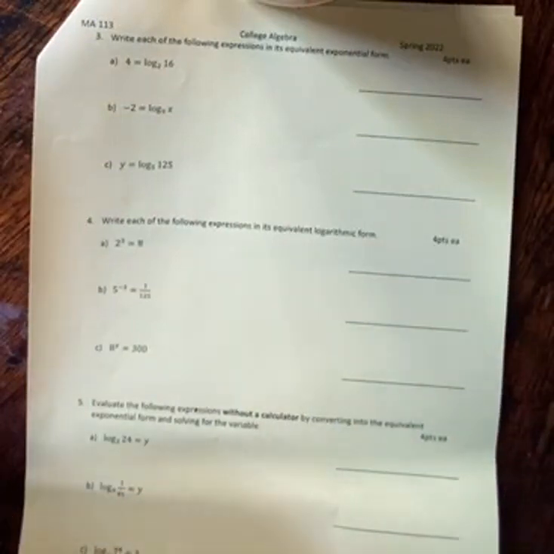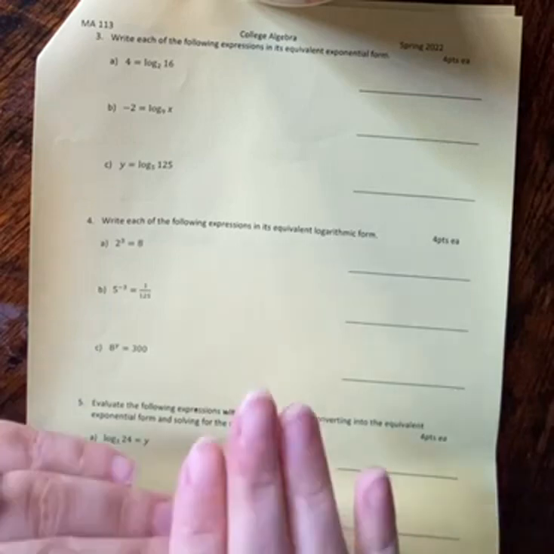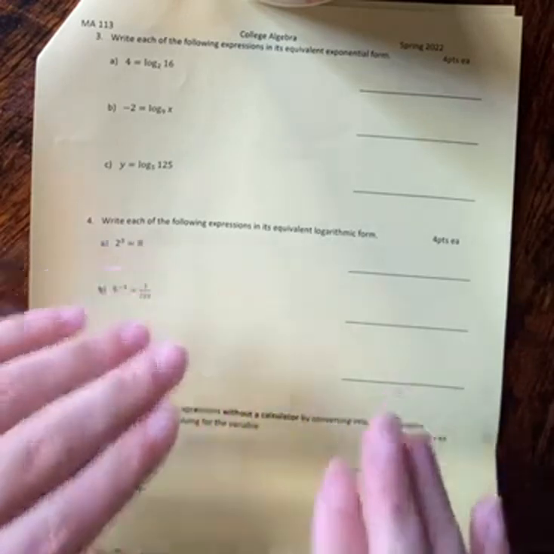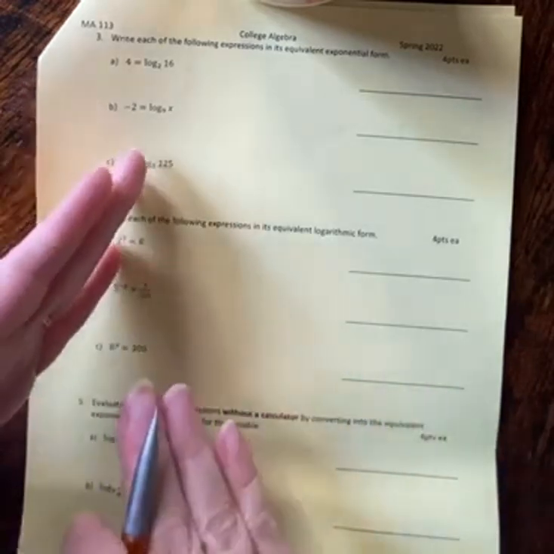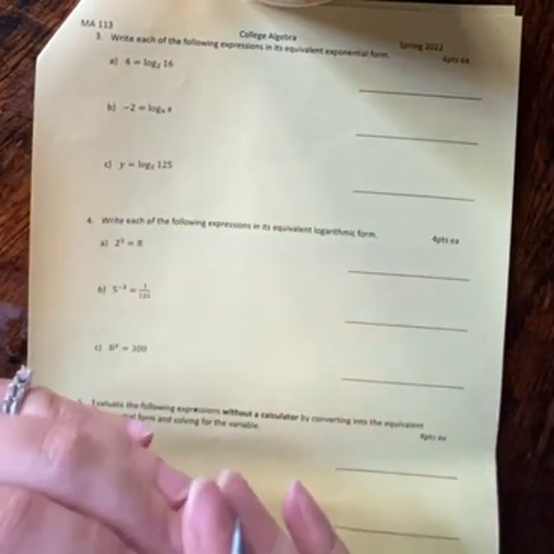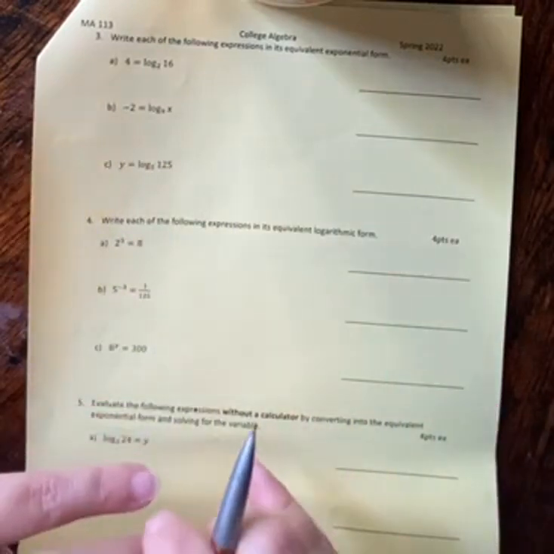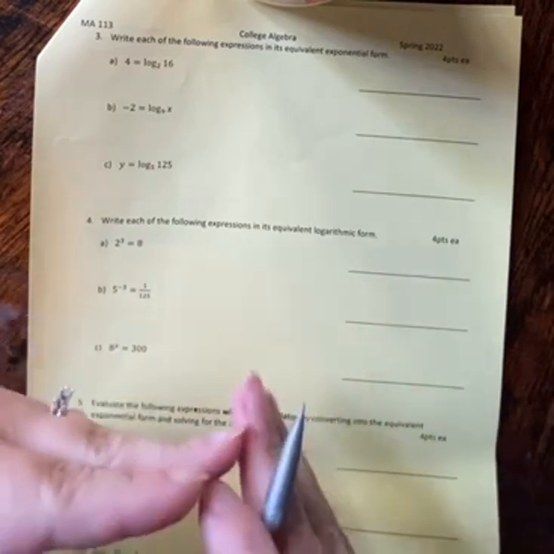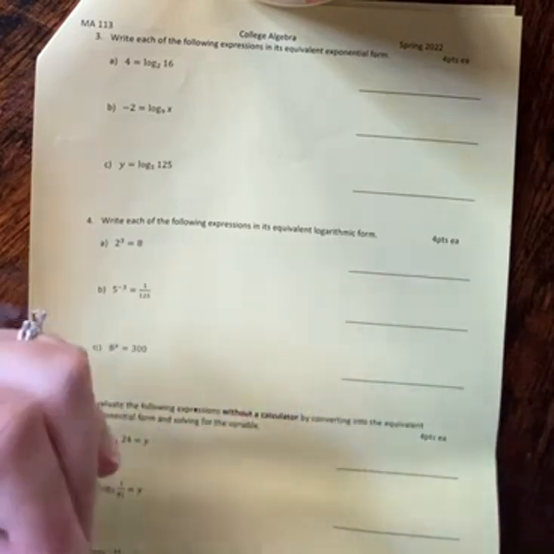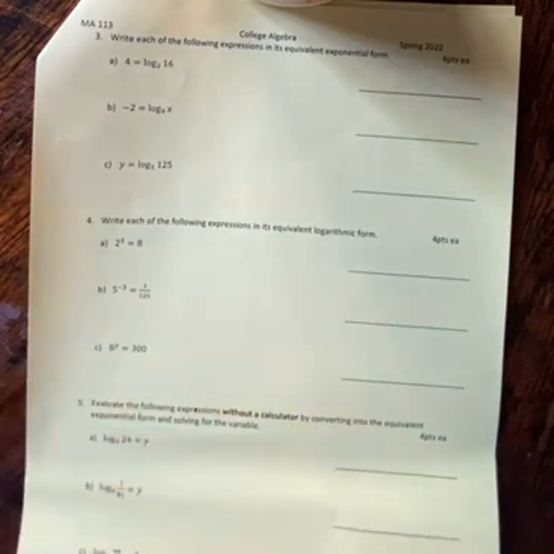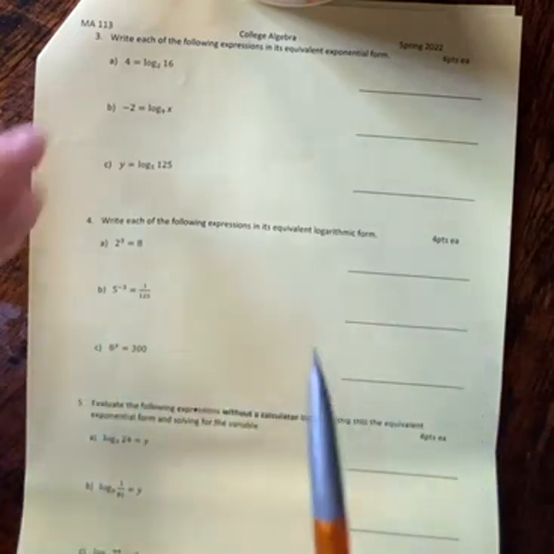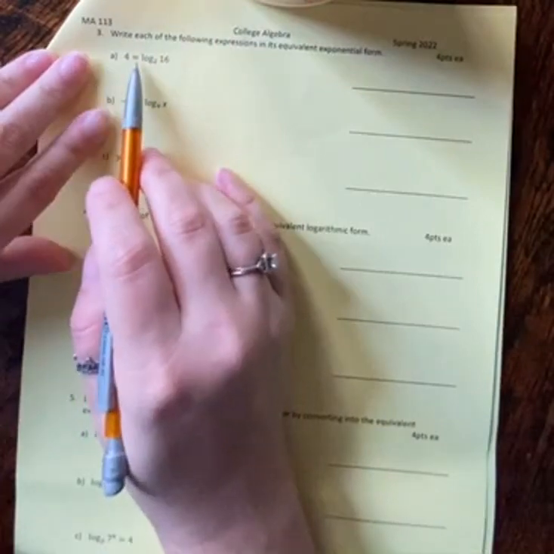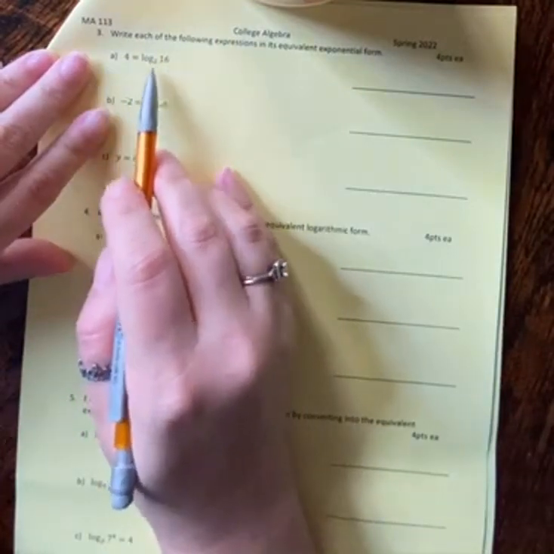All right, flipping over. Number 3 says to write each of the following expressions in its equivalent exponential form. So we are not solving these at all. All we are doing is going from logarithms to exponentials. To do that, we have to use the definition of a logarithm. That's the base becomes the base, your answer becomes the exponent, and what you were taking the log of becomes your new answer. So if I'm looking at A, I have 4 equals log base 2 of 16.